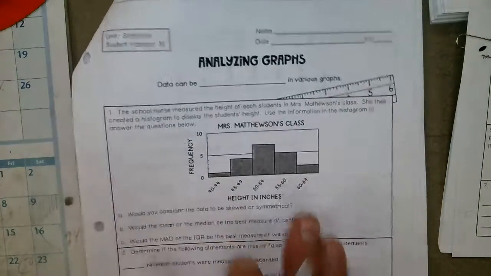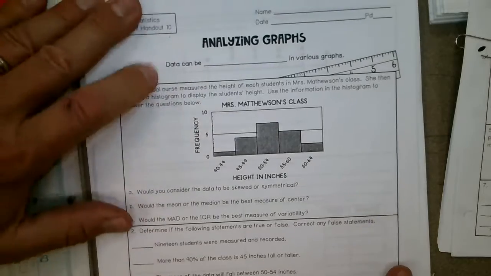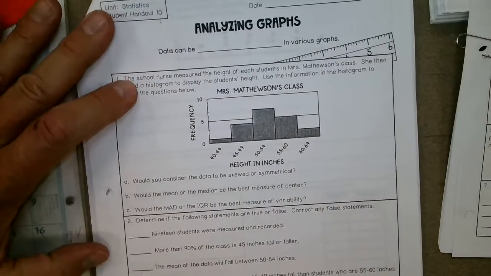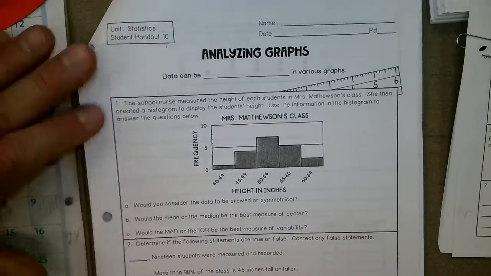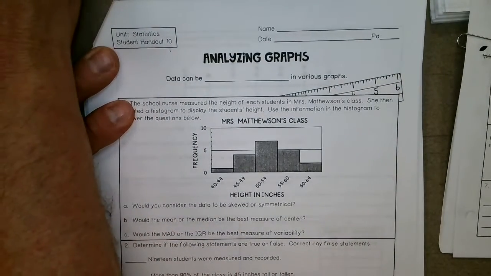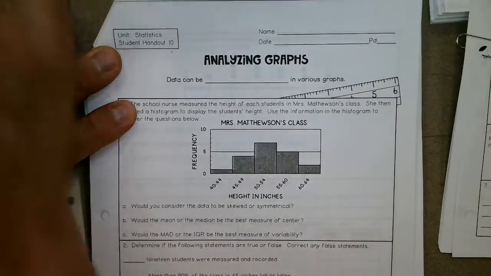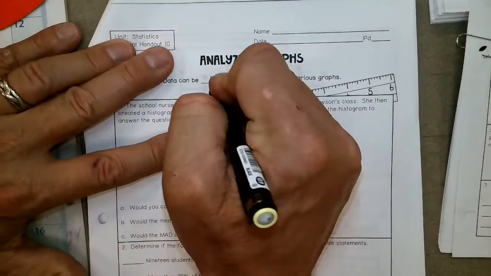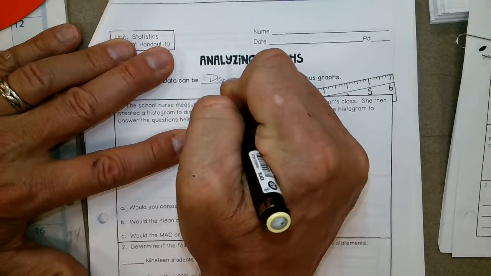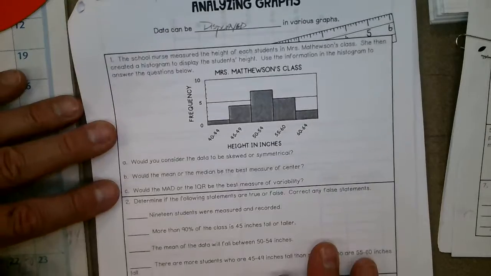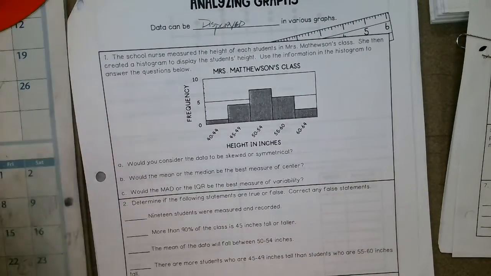All right, last lesson of Unit 10 is Lesson 10, Analyzing Graphs. Could be kind of a fun deal here. On the back end, we got a lot of work to do. But anyway, let's get after it and finish up this deal so we're in good shape. Data can be displayed in various groups.